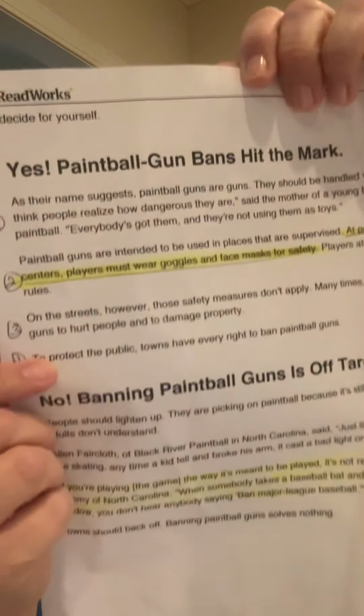Number 8. At paintball game centers, what must players wear for safety? And where did you find that in the text? That will come straight from the text. Yes, players must wear goggles and face mask for safety. And you find that under subheading 1, paragraph 2. It simply states, at paintball game centers, players must wear goggles and face mask for safety. That's cut and dried.